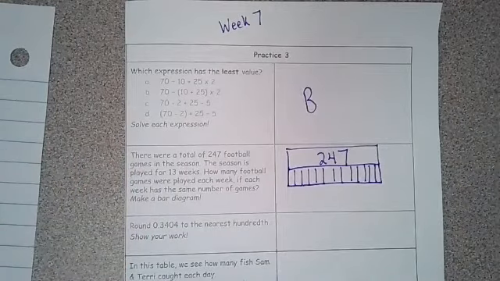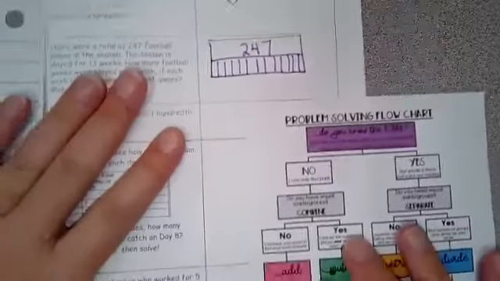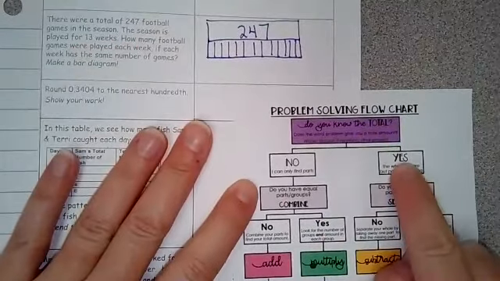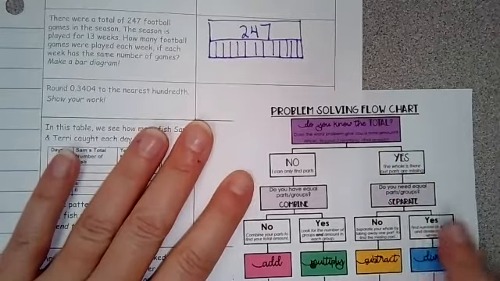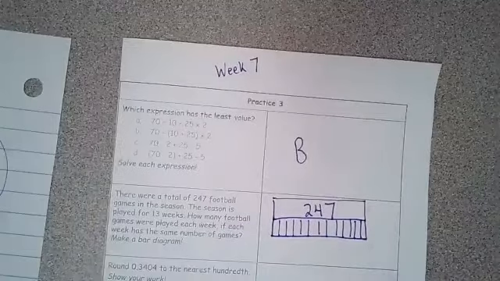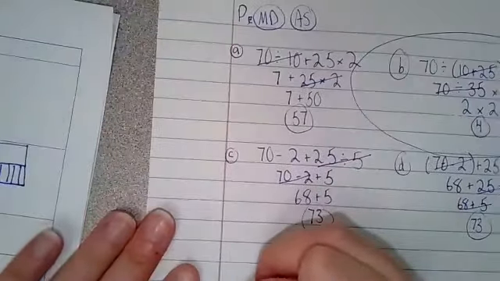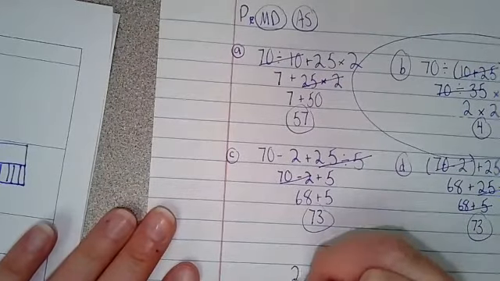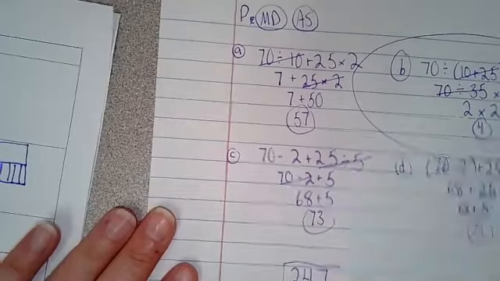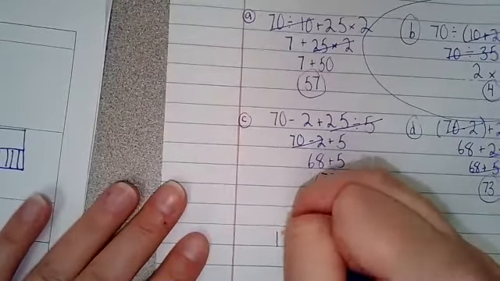Now let's look at my problem solving flow chart. Do I have the total? Yes. Do I need equal pieces? Yes. So I have to divide. I'm going to take 247 and divide it into 13 equal weeks. So I'm going to come over here. I'm not going to be scared to write some stuff on another piece of paper. I promise it'll be okay. So I've got 247 divided by 13.